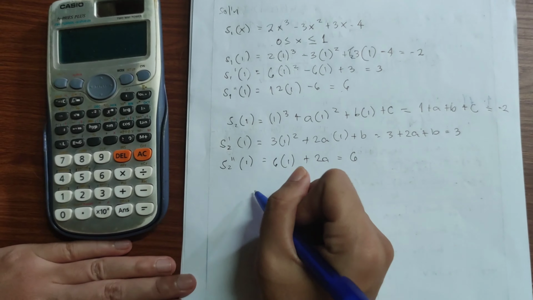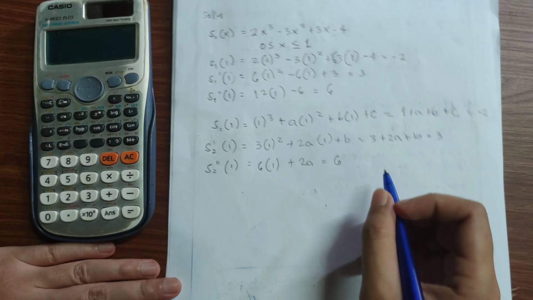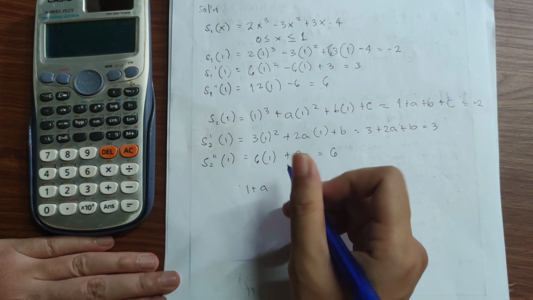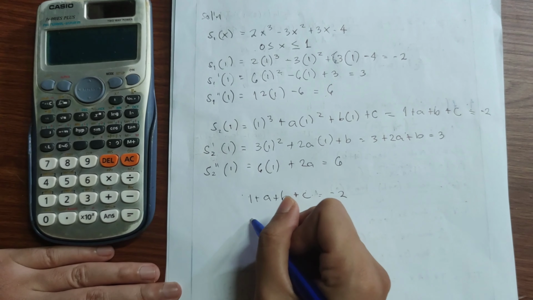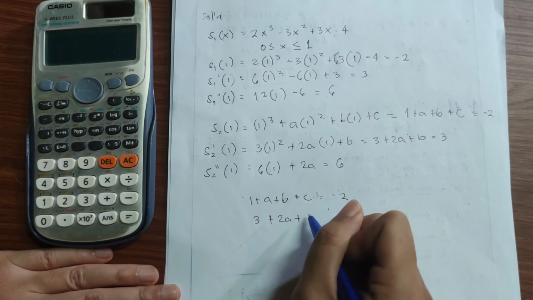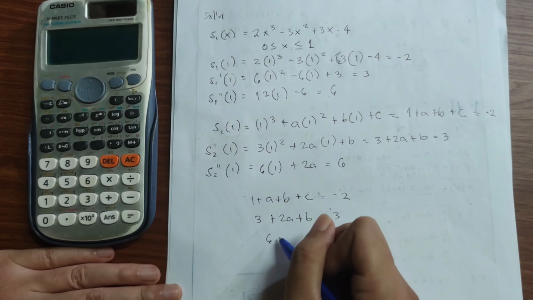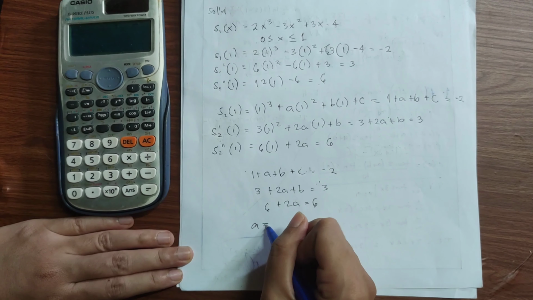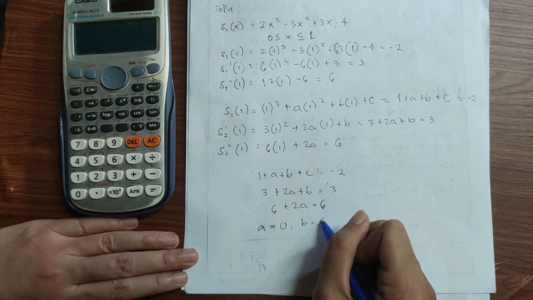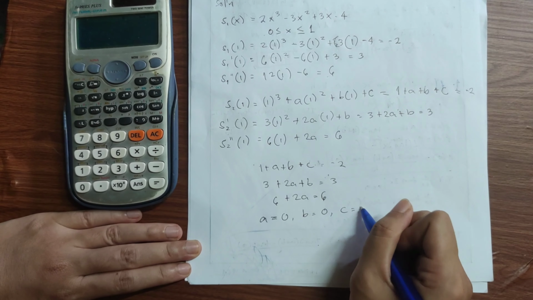So we get 3 equations and 3 unknowns, which is 1 plus a plus b plus c equals negative 2, and 3 plus 2a plus b equals 3, 6 plus 2a equals 6, which is a equals 0, b equals 0, and c equals 3.